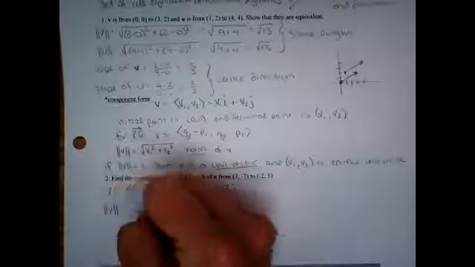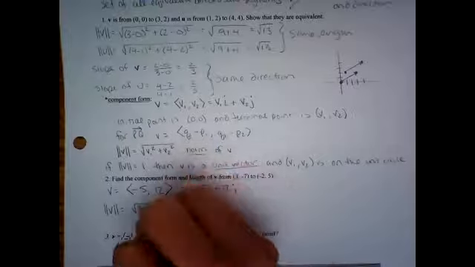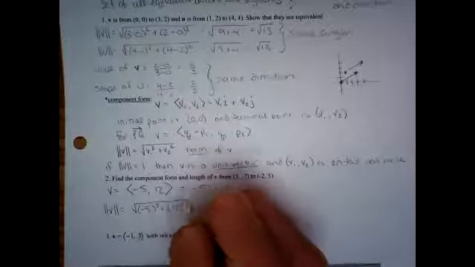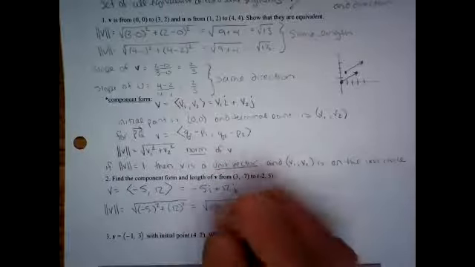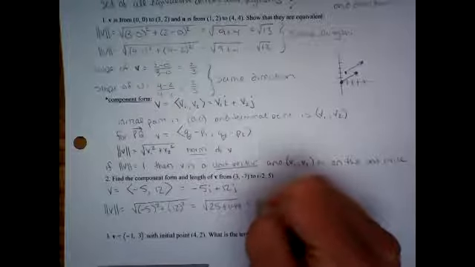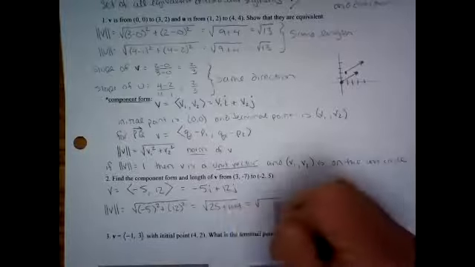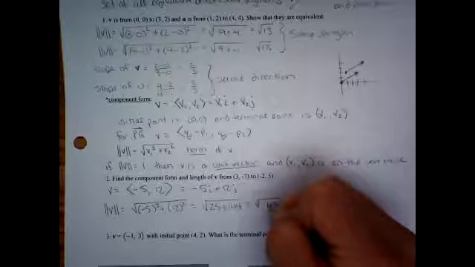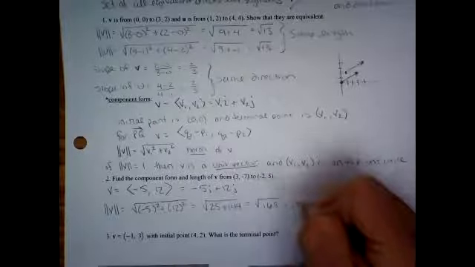And then it said also find the length, so the magnitude of that. So square root will be -5 squared plus 12 squared. So that'll be underneath there, 25 plus 144. So that's going to be, let's see, 169. And so that's 13.